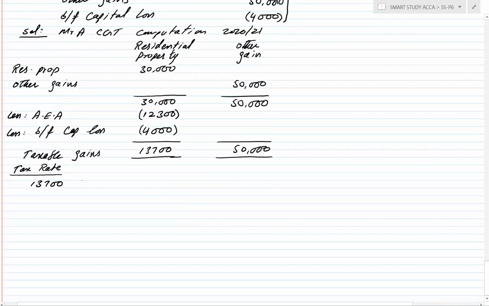On 13,700, we will apply a tax rate of 18%. So we are done with the gain of residential property.